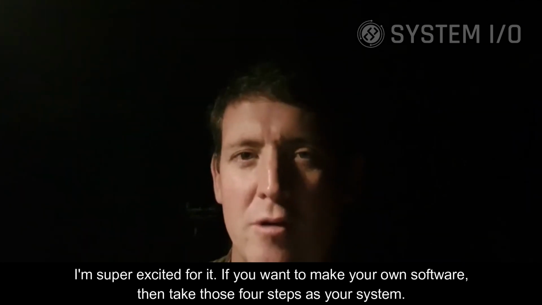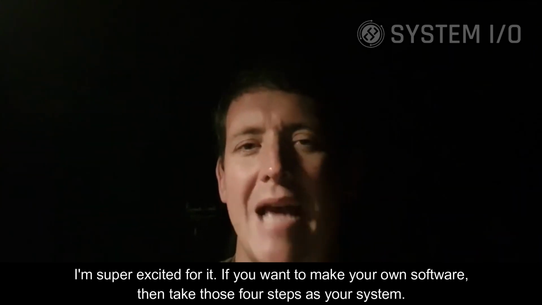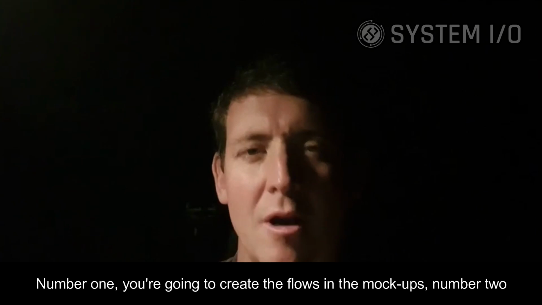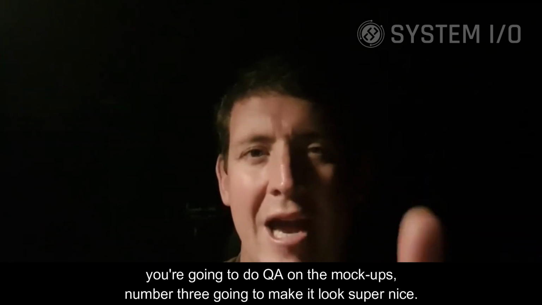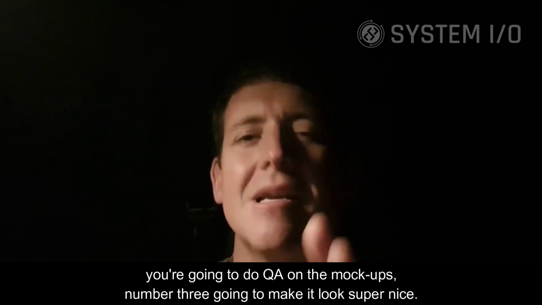If you want to make your own software, then take those four steps as your system. Number one, you're going to create the flows in the mock-ups. Number two, you're going to do QA on the mock-ups. Number three, you're going to make it look super nice. And number four, whoa.